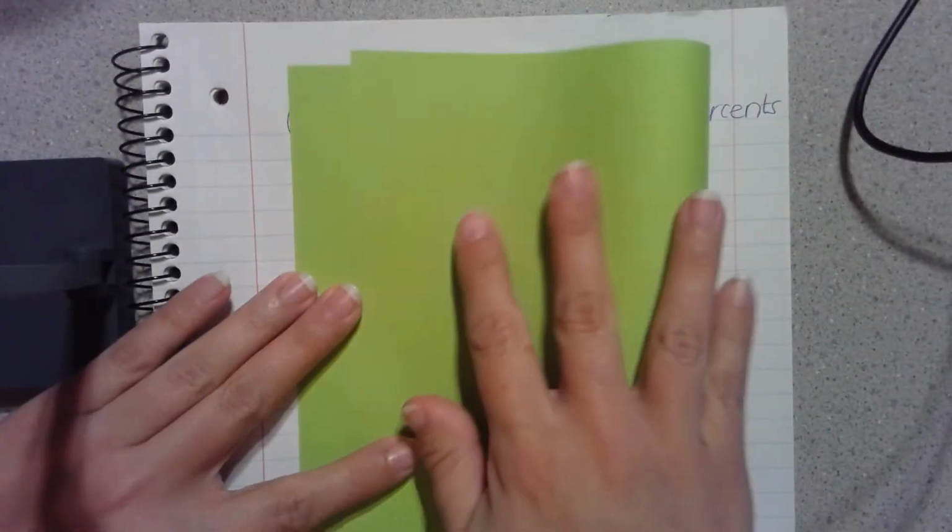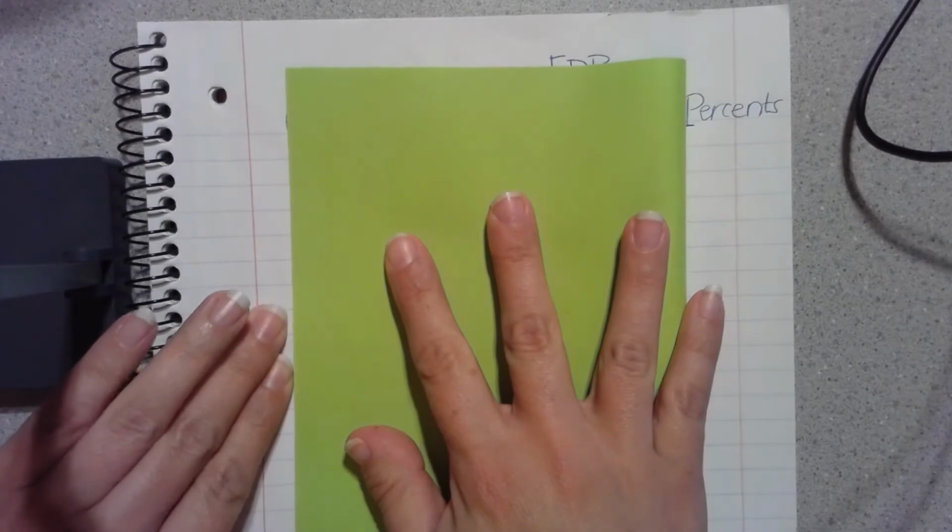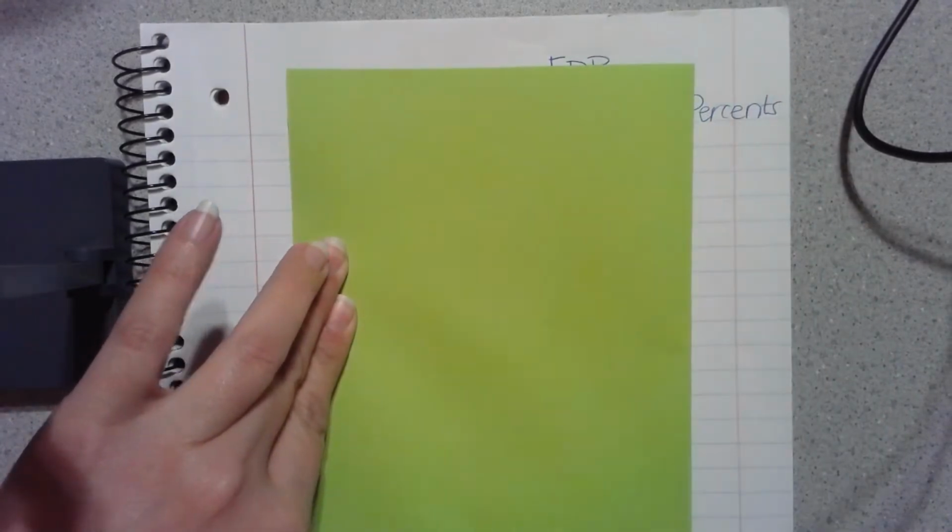So what I've got here is just a regular sheet of paper. It is green. It works just as well as if you have just a regular white sheet of paper as well. But what I happen to have at home was green paper. So I've got this laying long ways. This is horizontal. I know it's hard for you to tell. So this is vertical, horizontal. I've got it horizontal. And I'm actually going to fold it in half hamburger style to get it set up. Okay. So you can see that it is hamburger style.